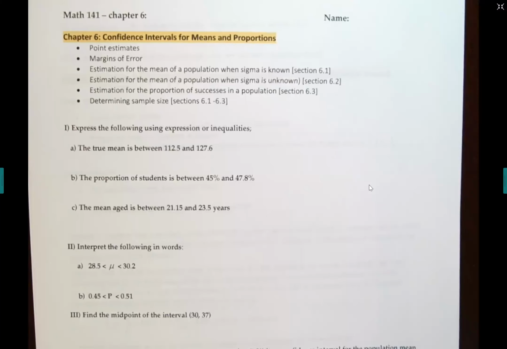All right. Let's do some review first of all on how to express something written in words using symbols, and something that is given in symbols, how would you express it in words? So the true mean, express the following using symbols.